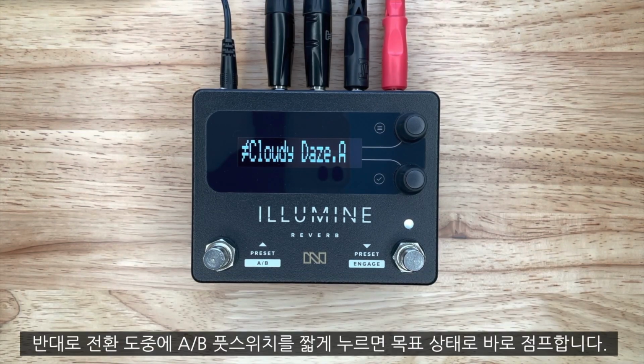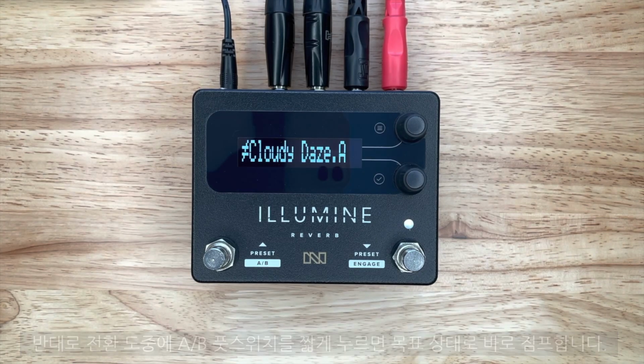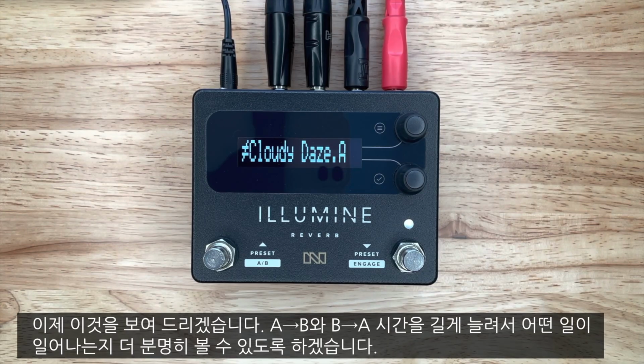If you short press the AB foot switch when you're in the middle of a transition, it will jump forward to the destination state. So I'm going to go ahead and demonstrate that for you. I'm going to stretch out the A to B and B to A times so you can clearly see what's happening here.